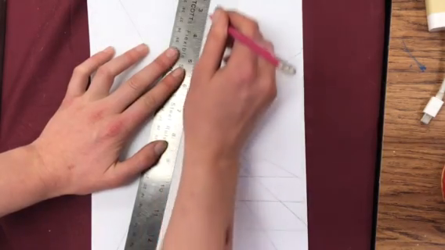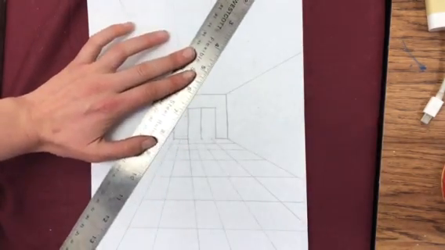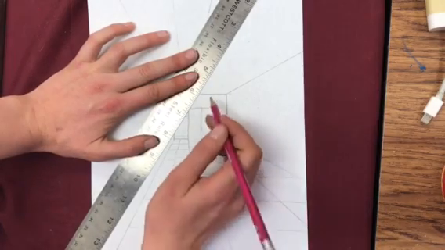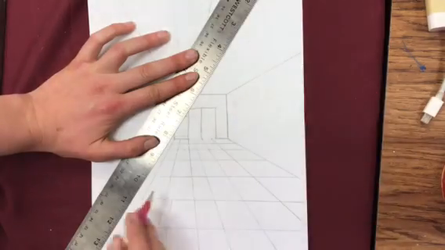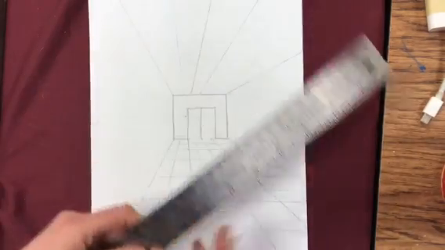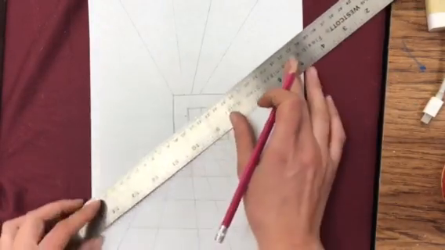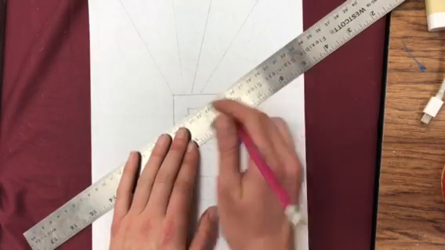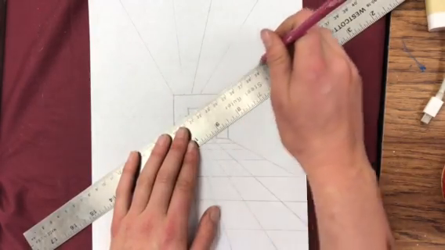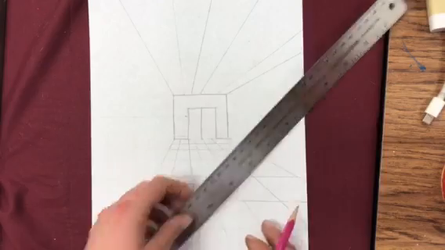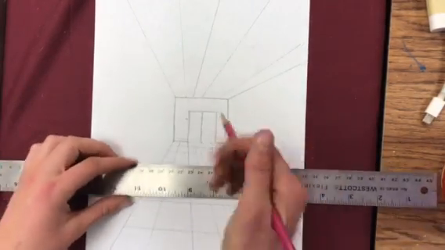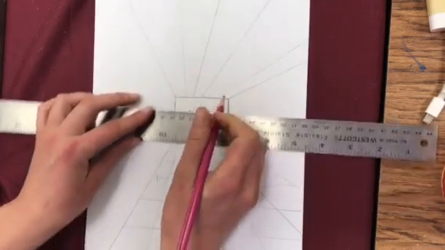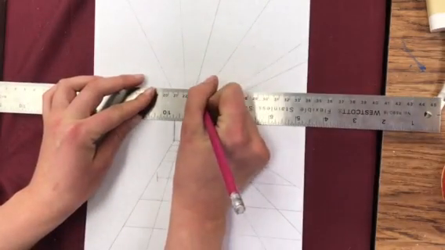Notice I am checking the vanishing point. Boom. Every single time. And it looks like we need another tile in there. Vanishing point. Ta-da. Right. If I want to put the lights in, those would be horizontal lines.